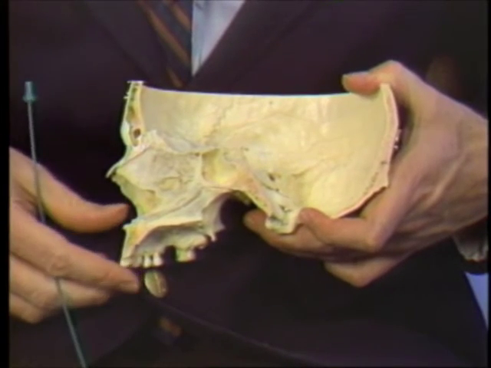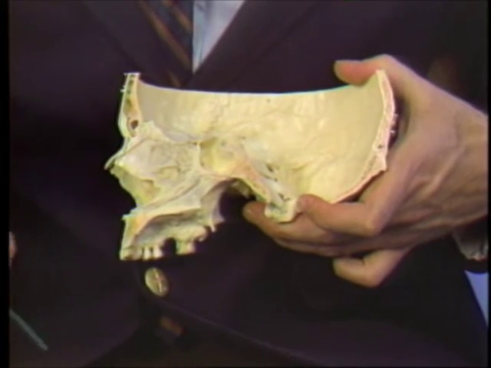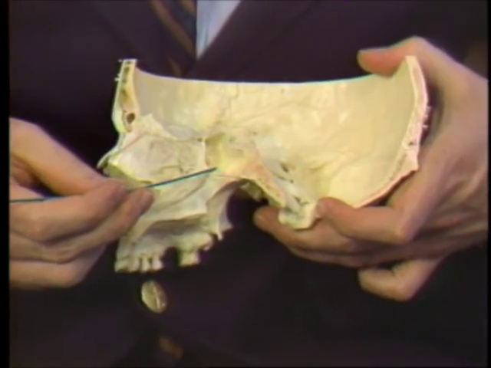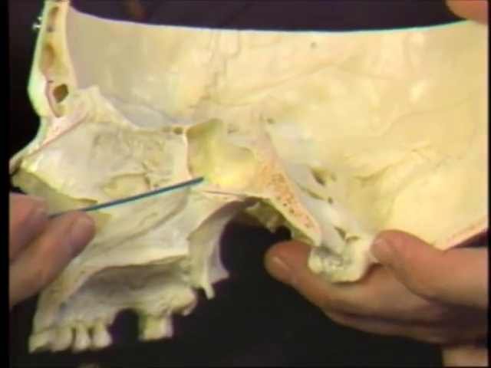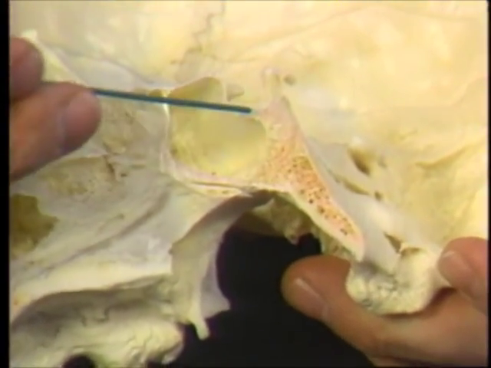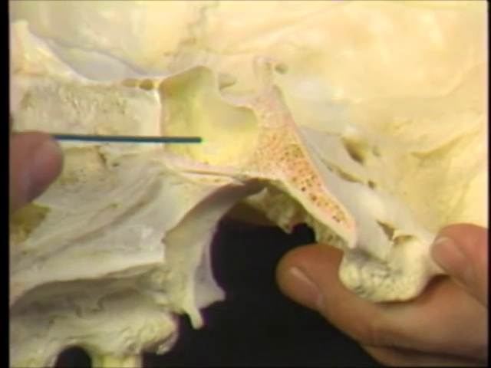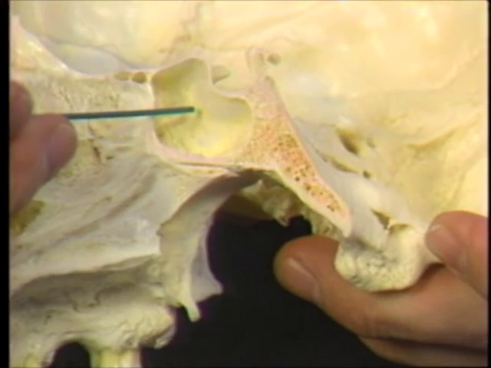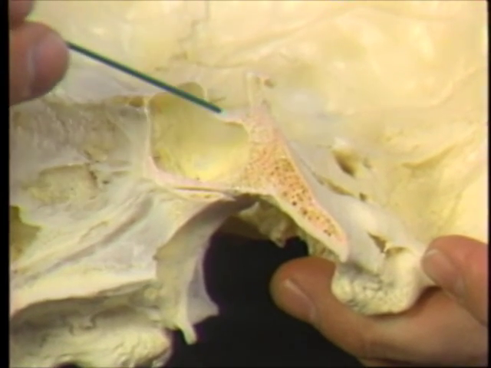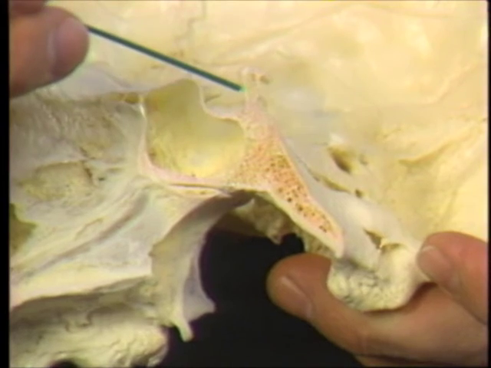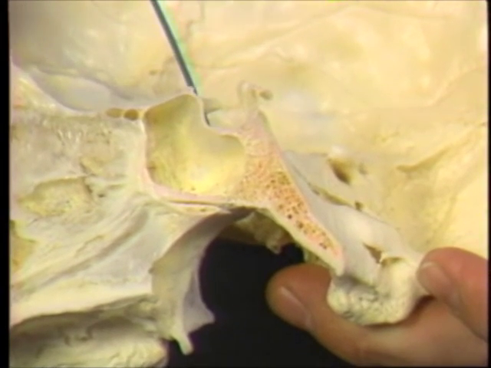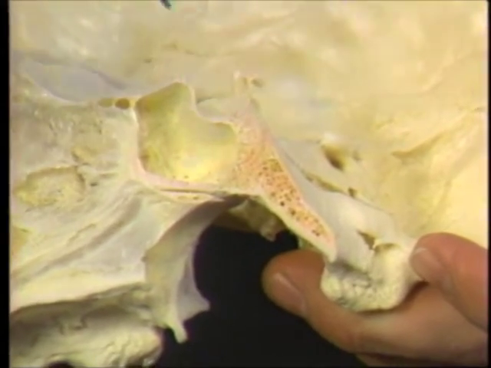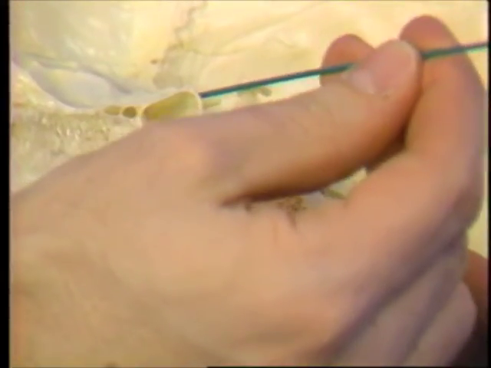Here I've gone back to the right side of the skull to demonstrate some features of the sphenoid sinus. You'll notice that this sinus is fairly centrally placed in the skull, therefore pain is often felt behind the eyes or in the temples or even in the occiput. You see the sella turcica, where the pituitary resides. Other structures that are immediately adjacent include the carotid artery, the internal carotid artery, the optic nerve passing through here.